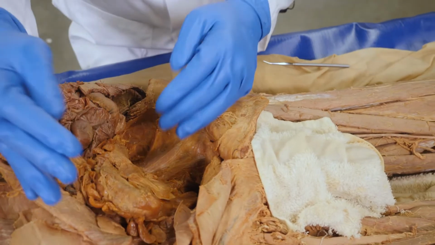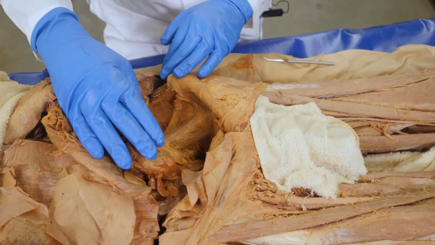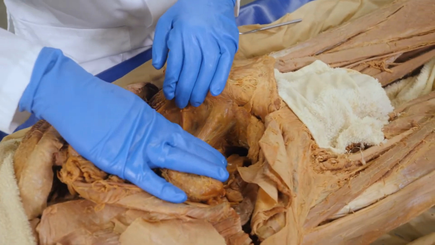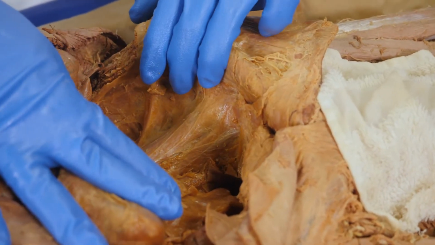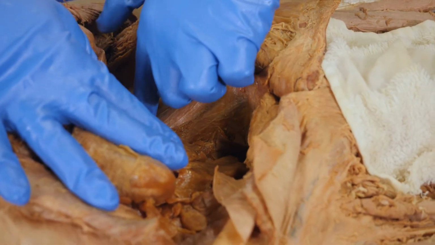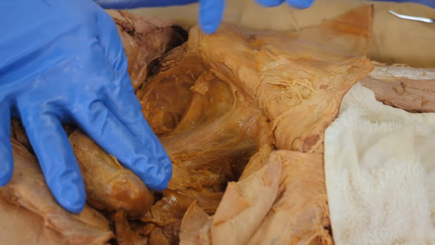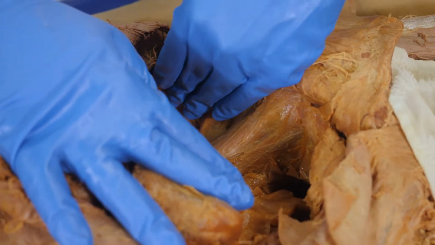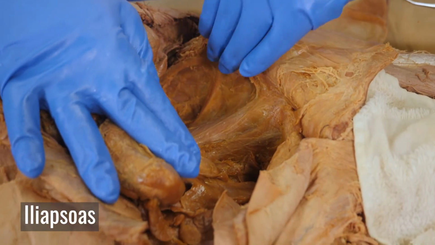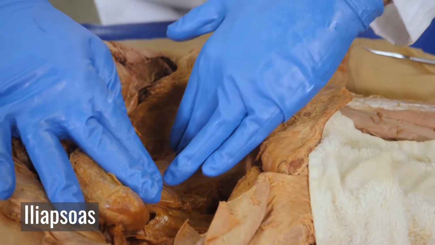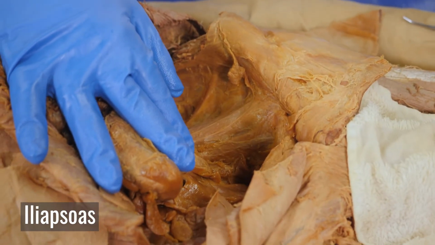So basically the way you do this is you move all the abdominal viscera and everything out of the way. You'd move the small and large intestine out of the way. And then in this compartment, what you can see is this large broad muscle that sticks out. This would be your psoas major. And then your iliacus would be this muscle that sits inside that iliac crest. So iliacus and psoas major together, these muscles form the iliopsoas.